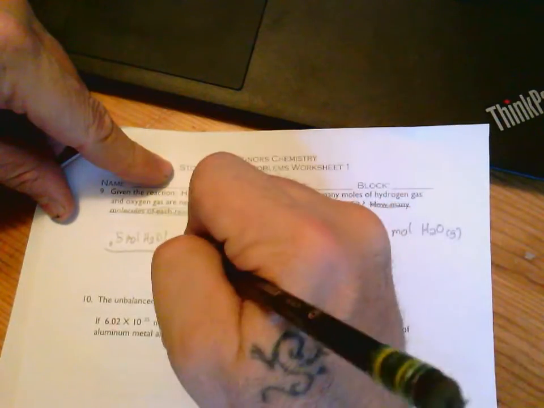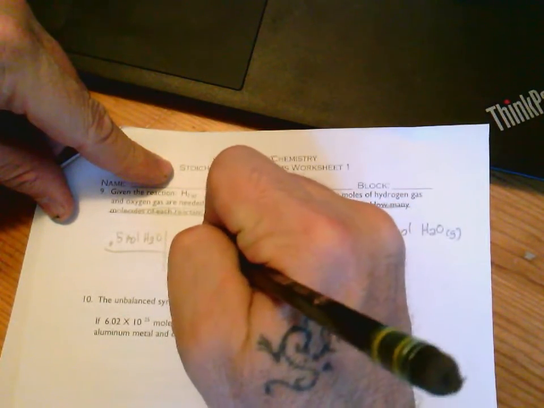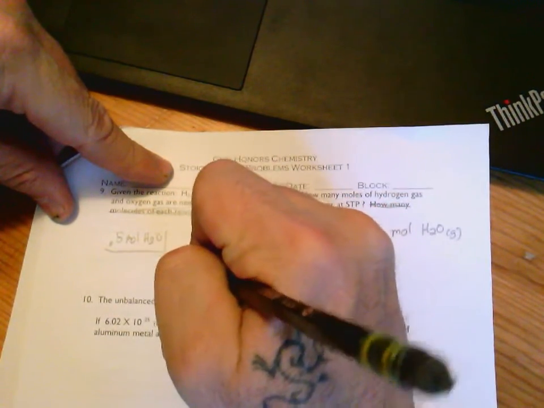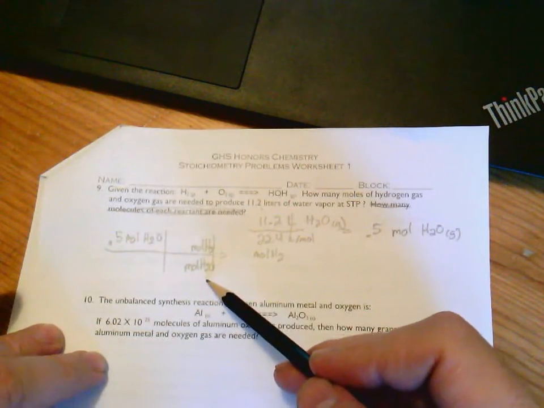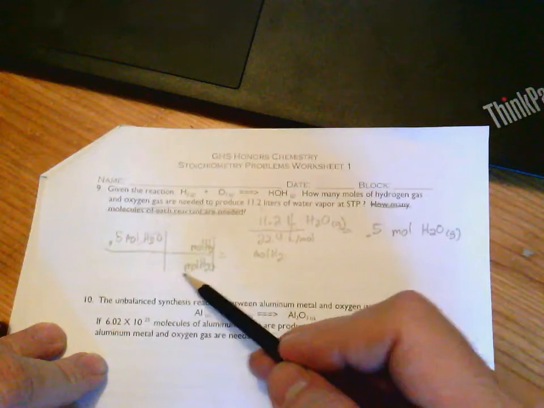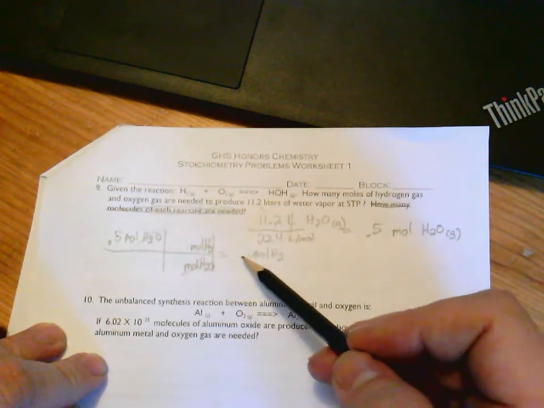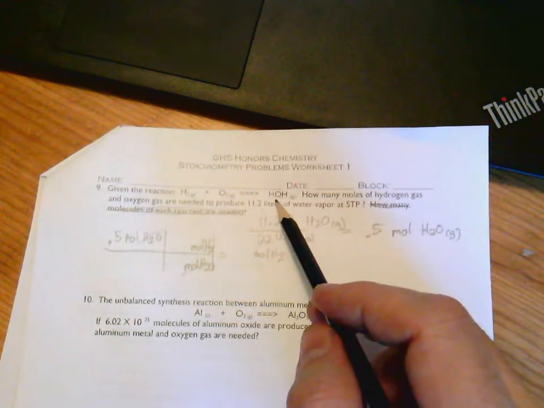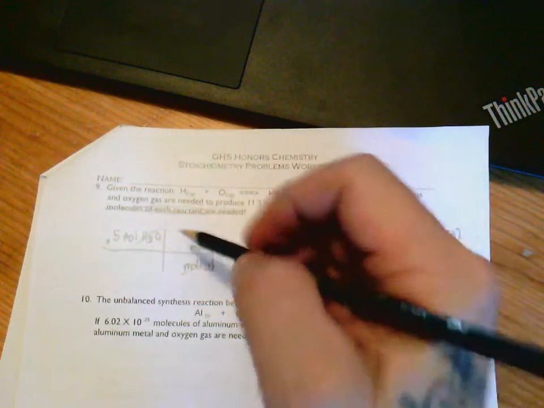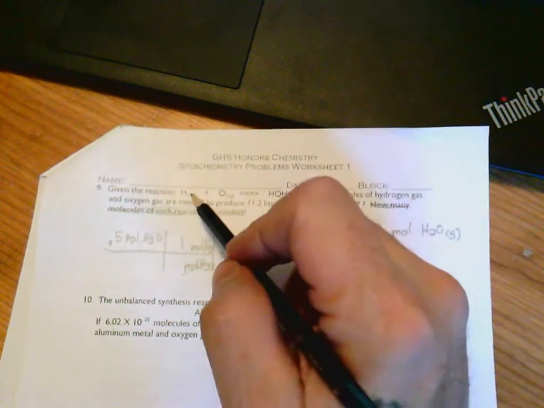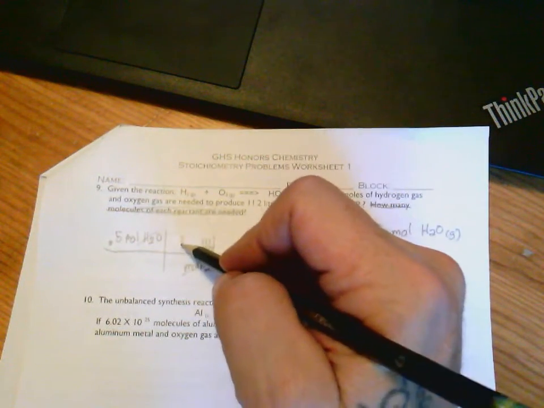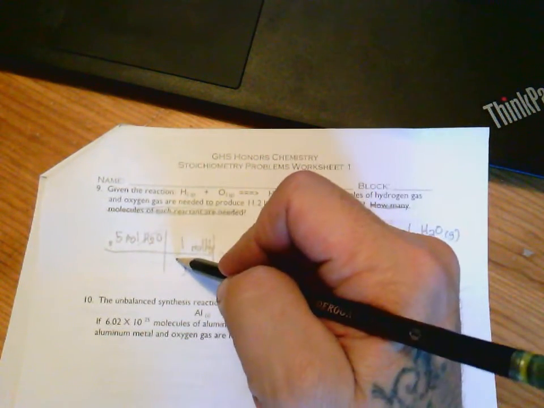Moles H2, moles H2O. Rules still apply. Units have to cancel. These units are the units of our answer. Moles of H2O, that looks like 1 mole. Moles of H2, it's still 1 mole.